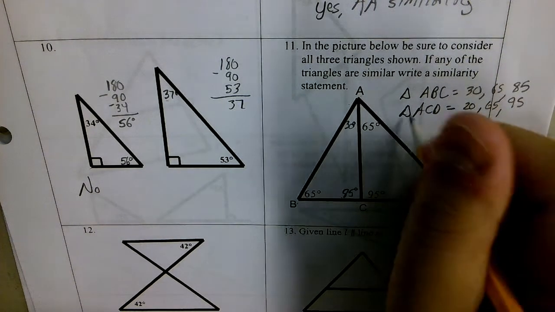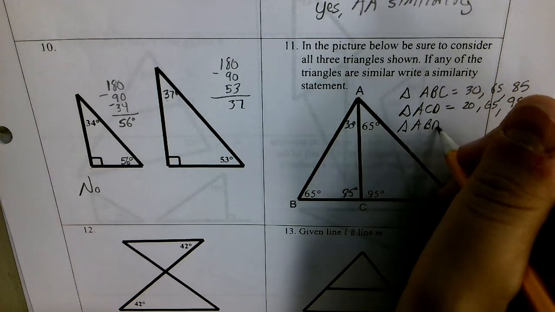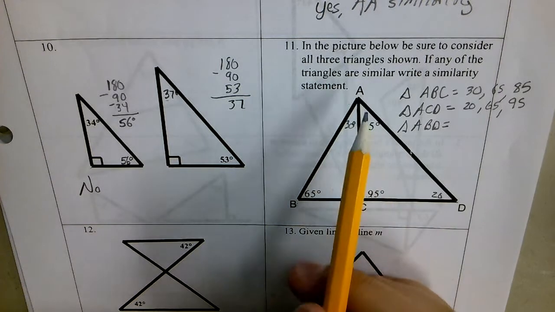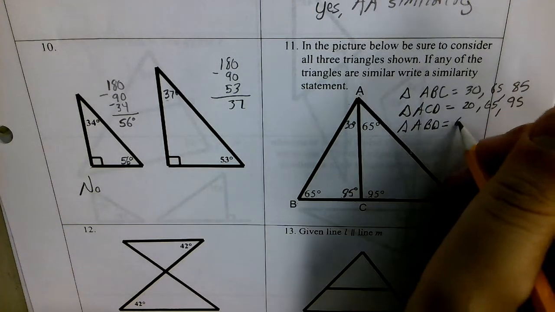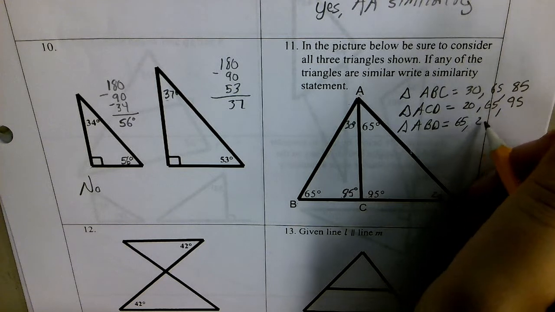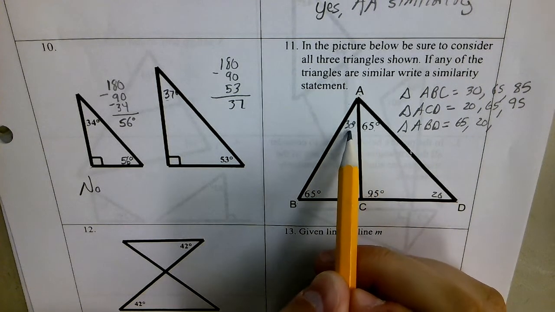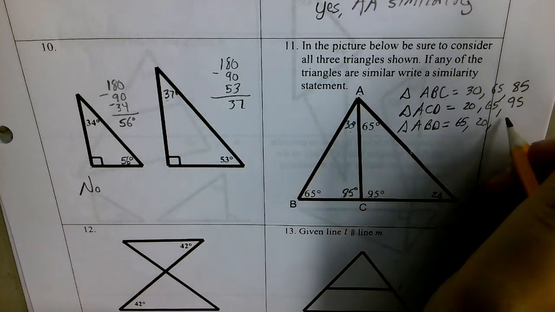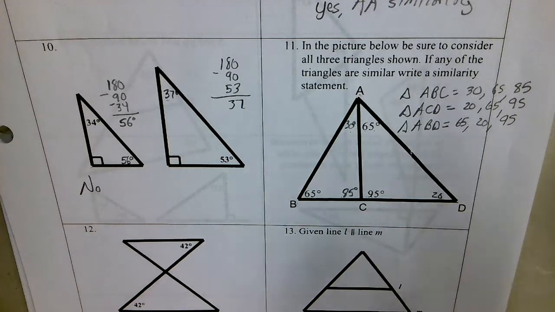So let's look at our last triangle, triangle ABD. In triangle ABD, I've got AB right here, so 65. I've got the 20 over here. And then this top one is 65 and 30 together, so that's 95. So now let's look and see.